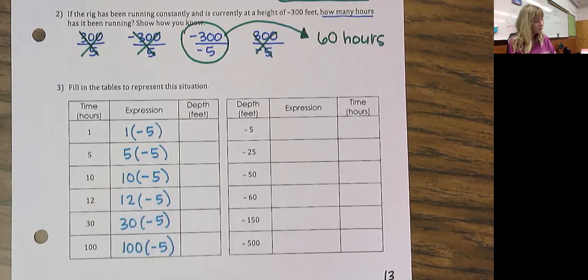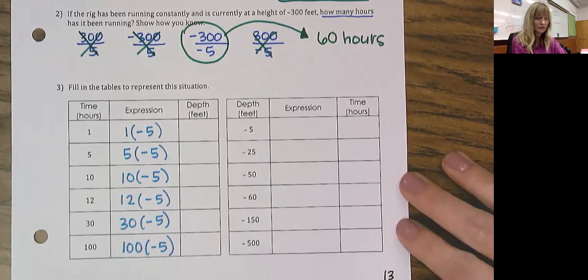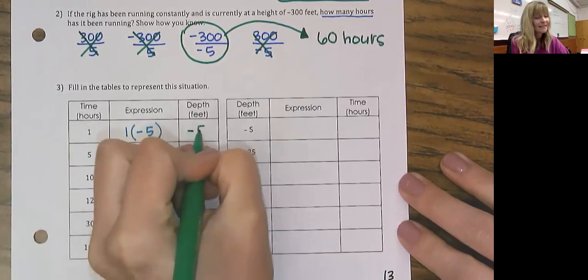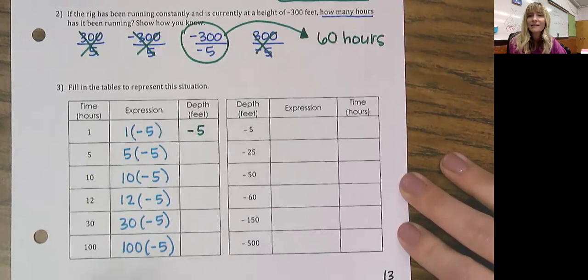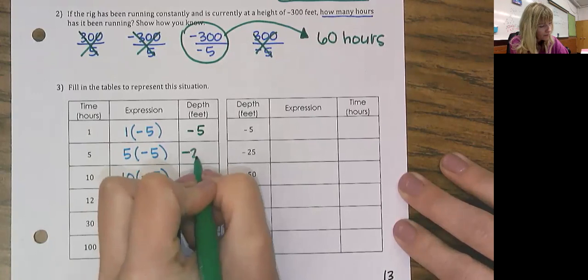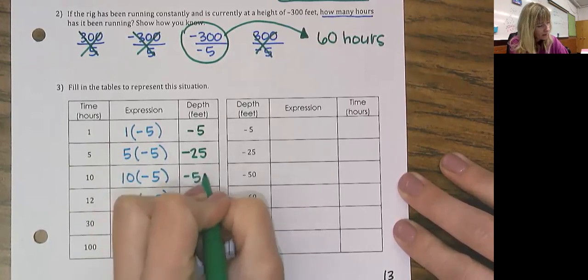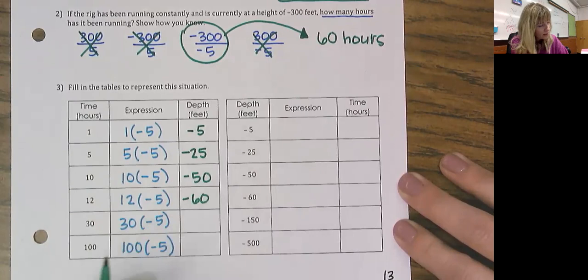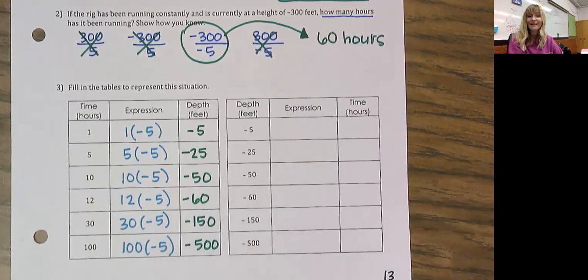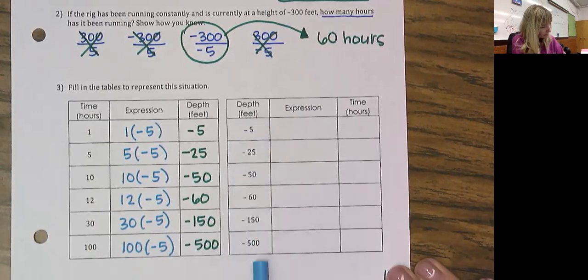The answer to each of these, it makes sense for it to be a negative because it's a depth. So 1 hour is negative 5 feet. It's got to be negative because that's how we labeled it. It's going into the ground, underground level. Negative 25, negative 50, negative 60. Notice I'm just doing my normal multiplication and then making the answer negative. That's all.